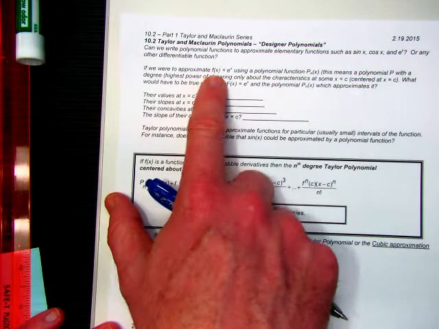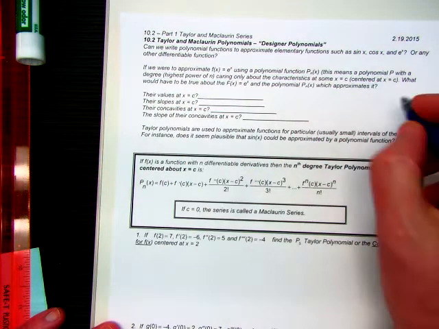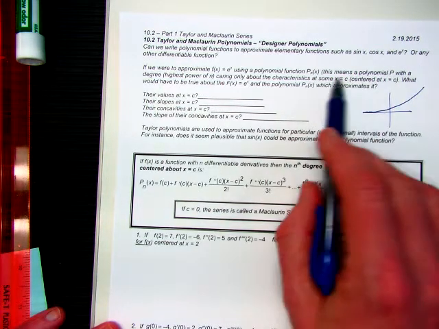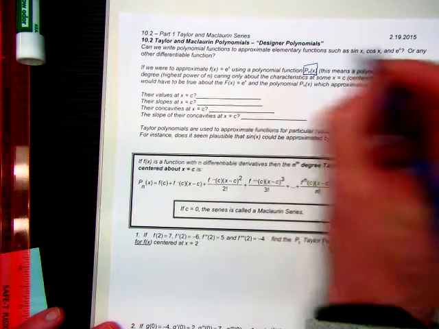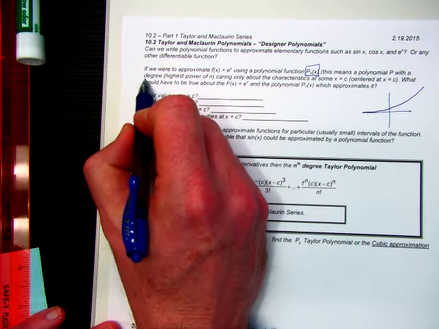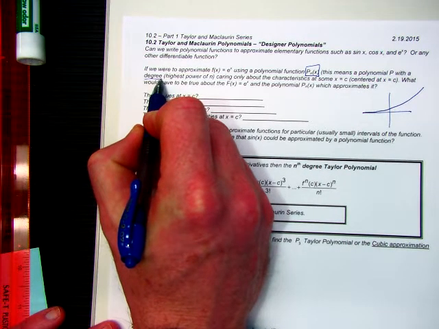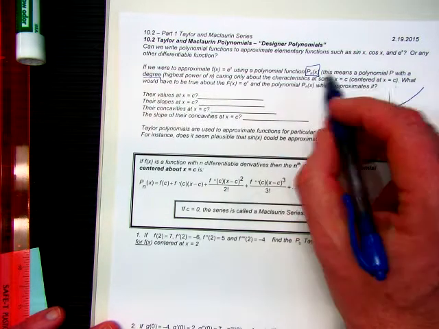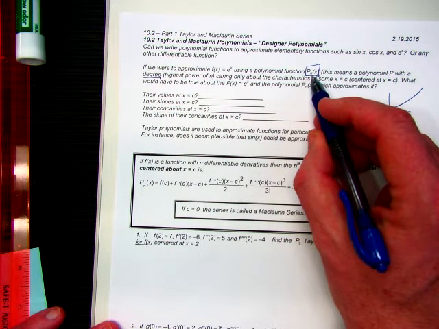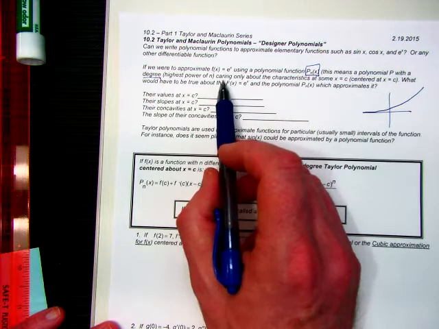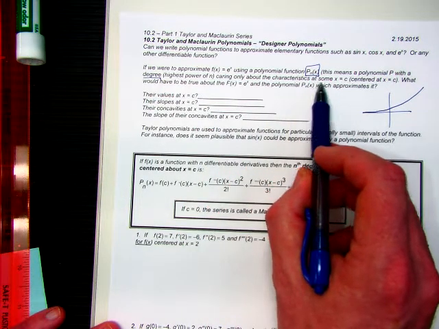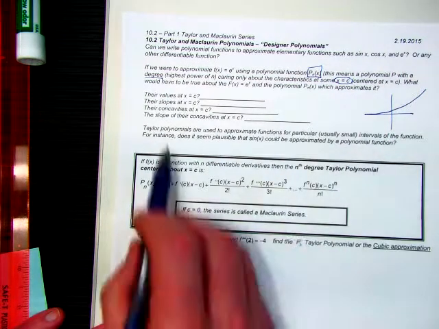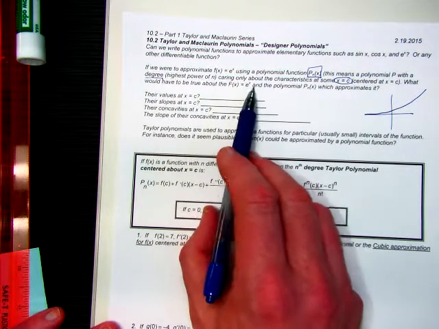So if we are approximating e to the x, which we all know looks like this, it depends on where we're going to approximate it. P sub n is the polynomial with the degree n, which if I said fourth degree, that means we go up to the fourth power. Third degree, if I said p sub 3, that would mean we go up to x to the third. Caring only about the characteristics at some c, which is our center, which we've talked about already. What would have to be true about e to the x at that c?